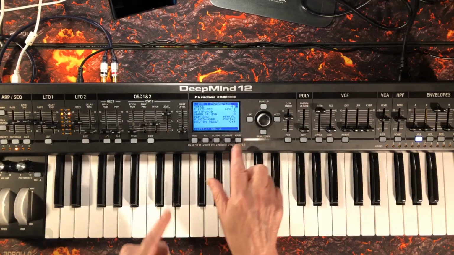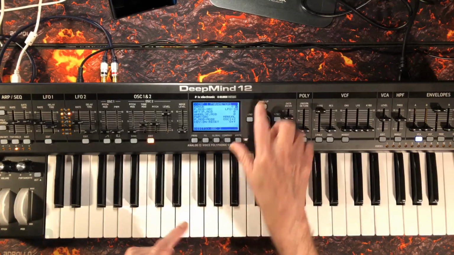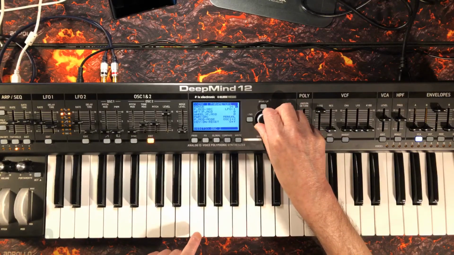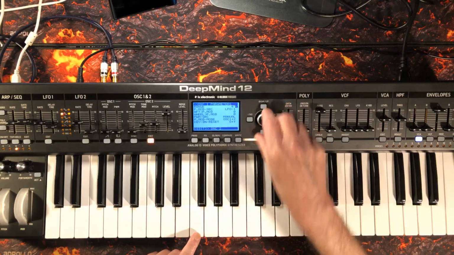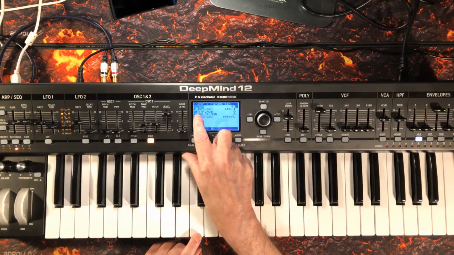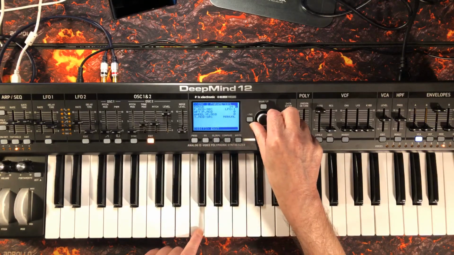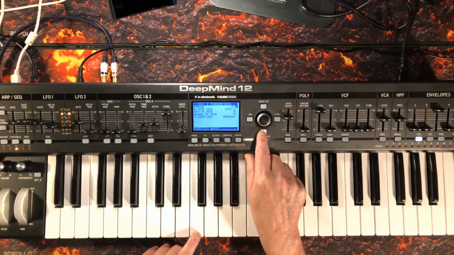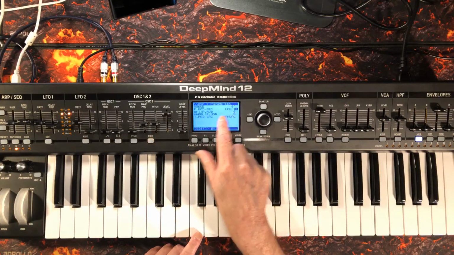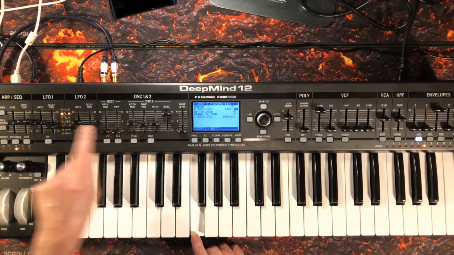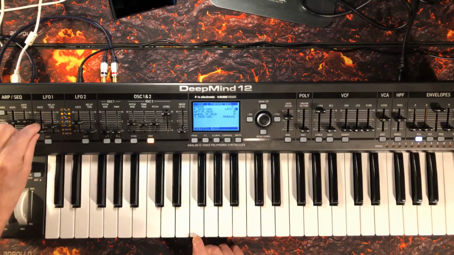the second thing down here, the first one is the range. So changing the range. Sorry, that's for oscillator 1. We press edit again to get into oscillator 2's parameters. And the first one is the range. The second one is the pitch mod source, and that is LFO1, and it's running very slowly.